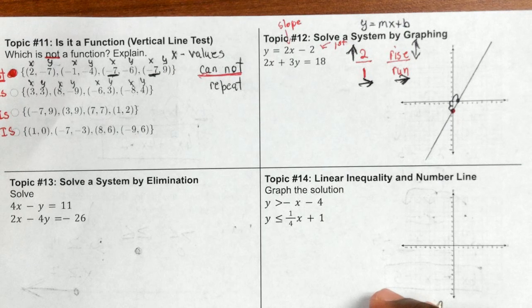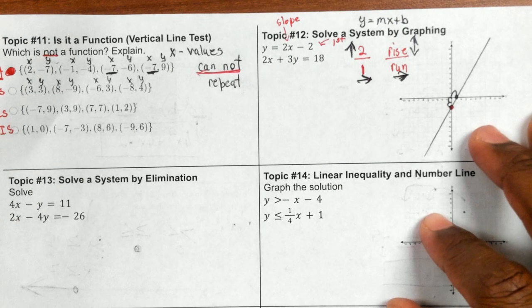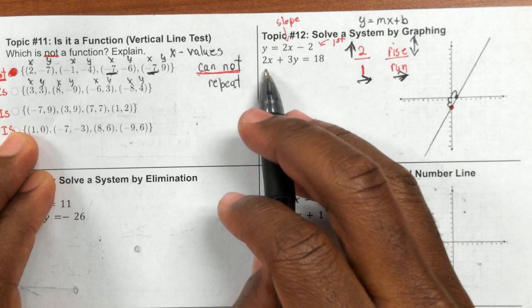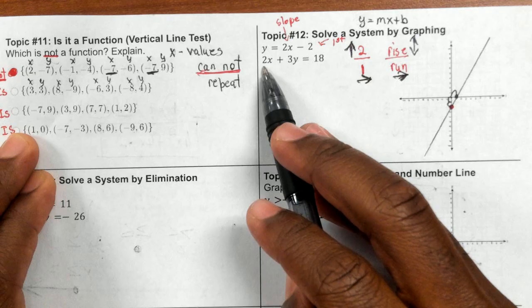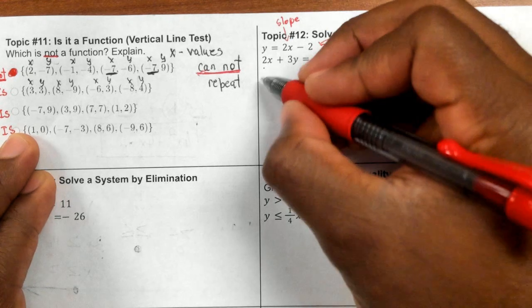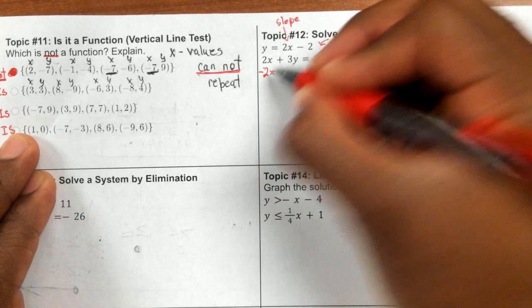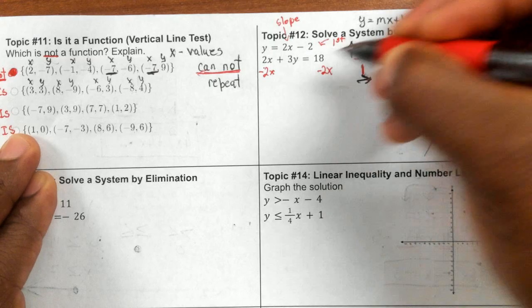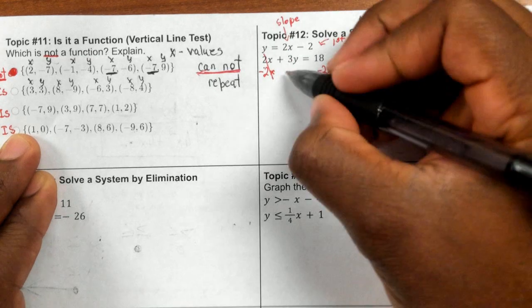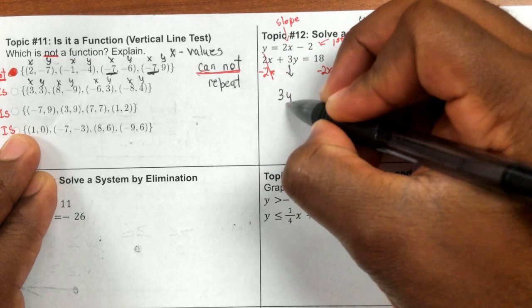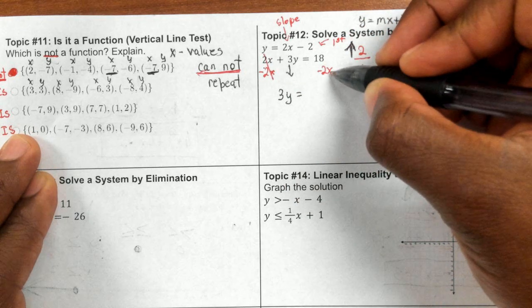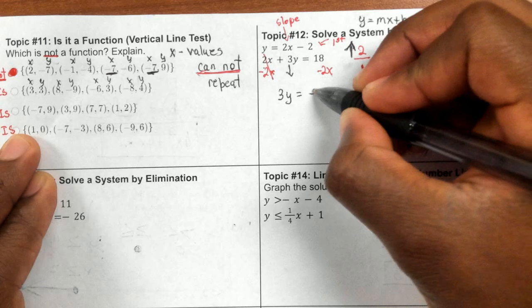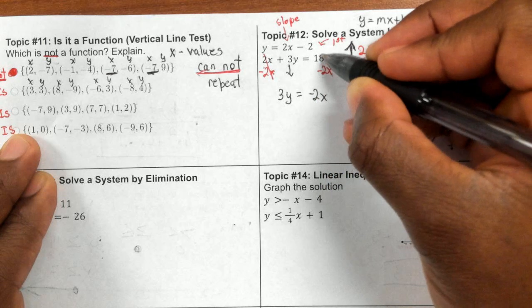So now I need to get my next line, all right? But to get my next line, this needs to be in the form y equals mx plus b. This is not in that form. So to get it in that form, I would move the 2x to the other side by subtracting 2x on both sides. That would get canceled. The 3y, I would bring it down. Can I subtract? No, because they're not like terms. So I'm going to write the -2x.